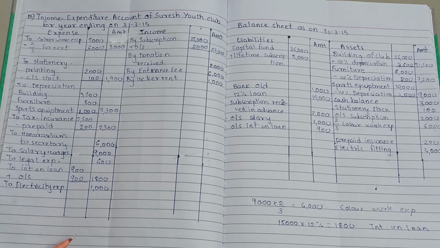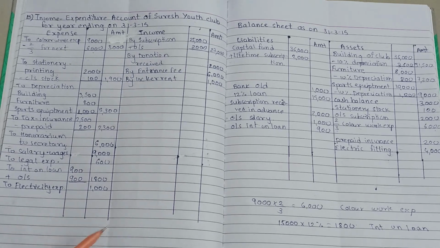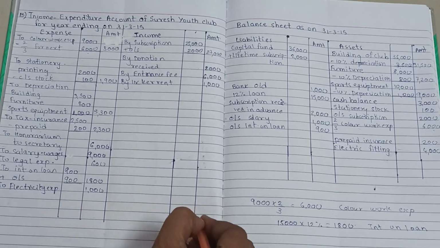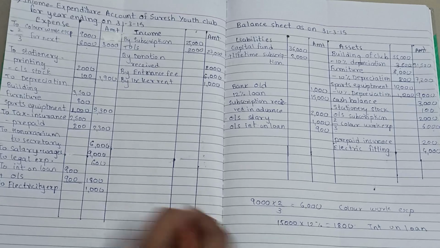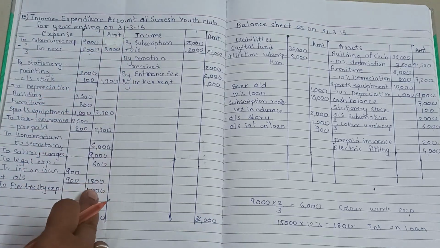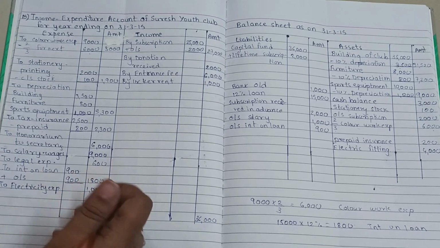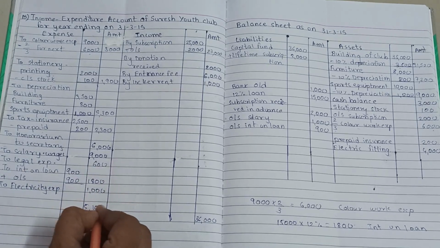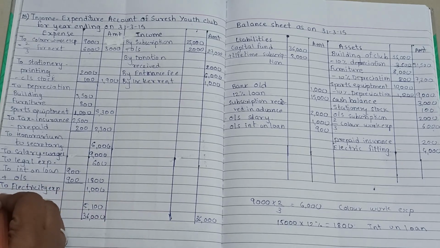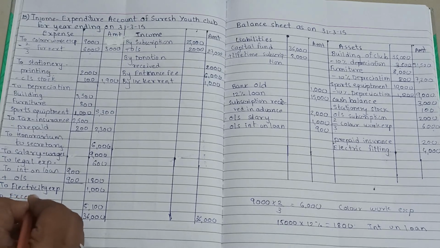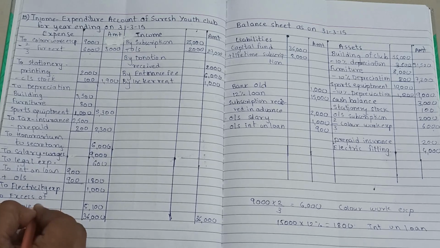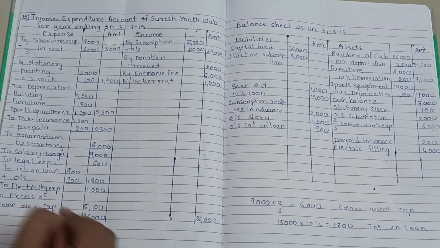Now total of income is 36,000. So here also it will come 36,000. If we deduct all these transactions, we will get a difference of 5,100, which is written as to excess of income over expense.